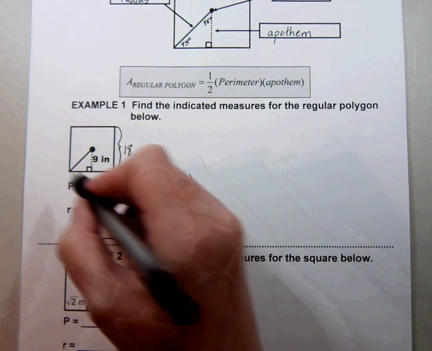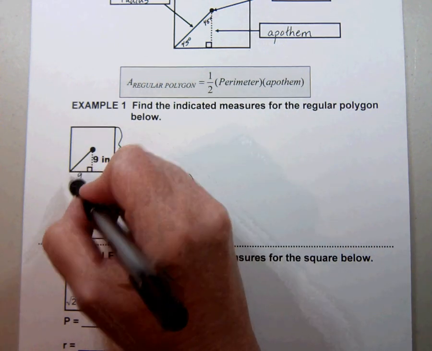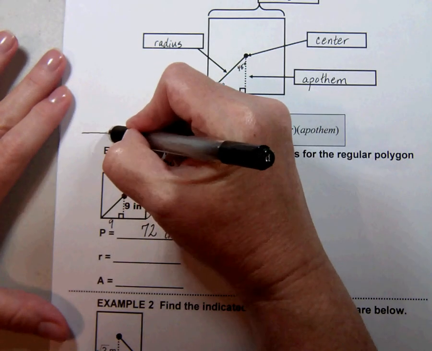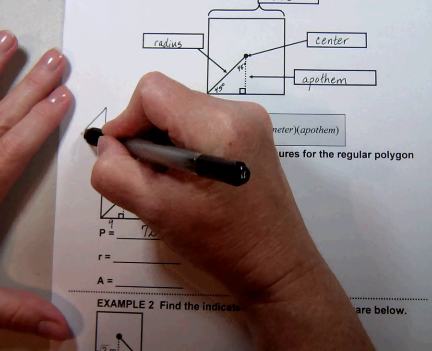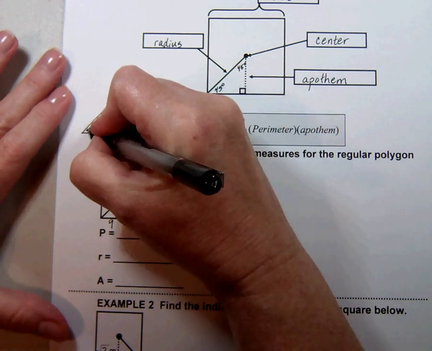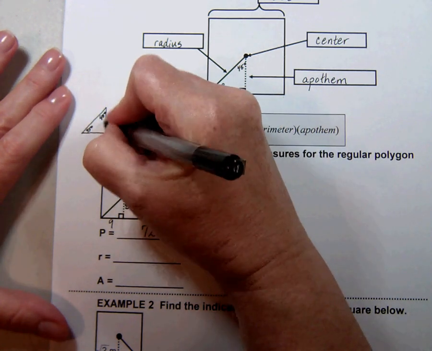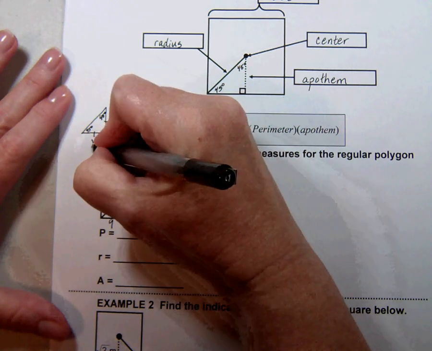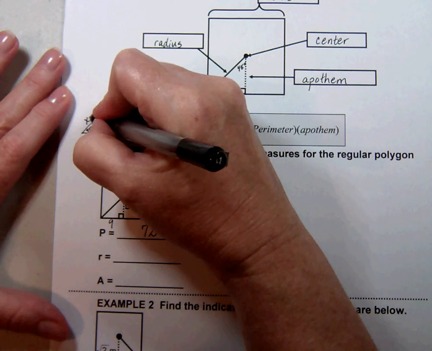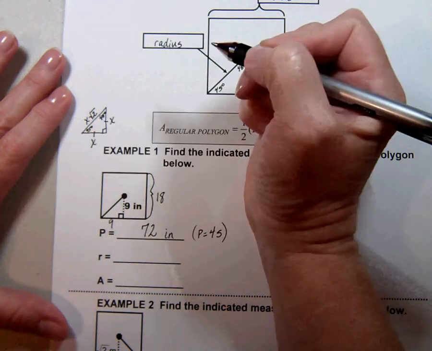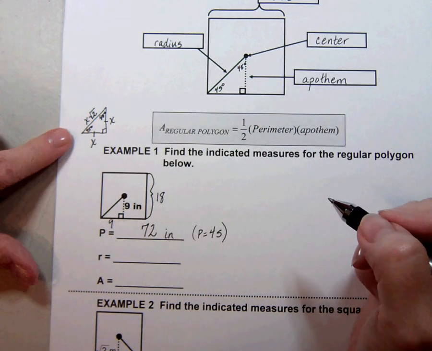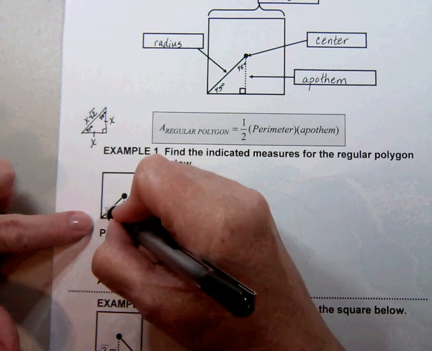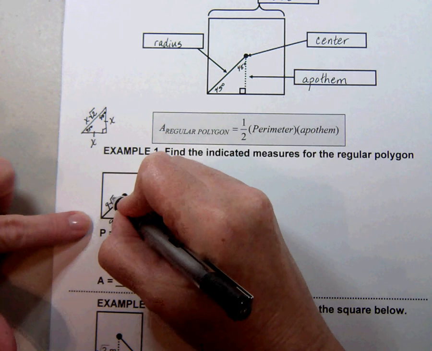Your radius on this one, on a 45, 45, 90, let's draw that. I think I'll put it right up here. It's called a special right triangle. We've worked on these before. A 45 degree right triangle is always isosceles. It always has two sides the same length, and the hypotenuse is always that length times the square root of 2. So I'm going to put that right here in the corner if you can see that. So on this one, this radius would be 9 times the square root of 2.